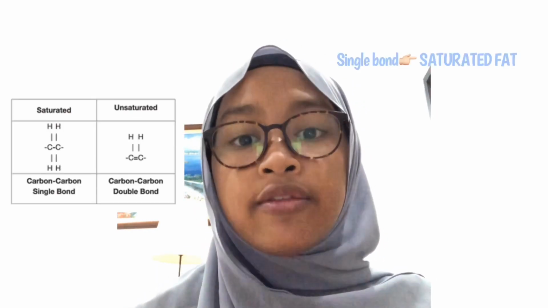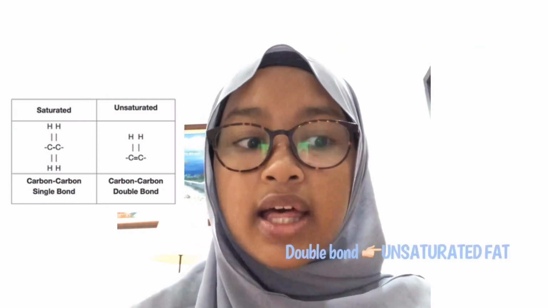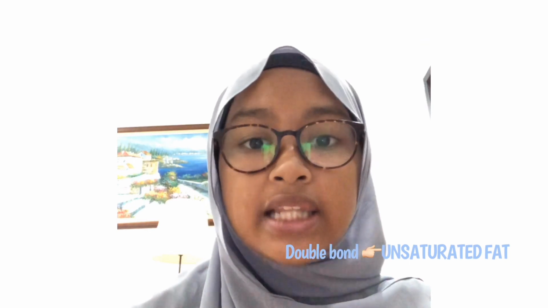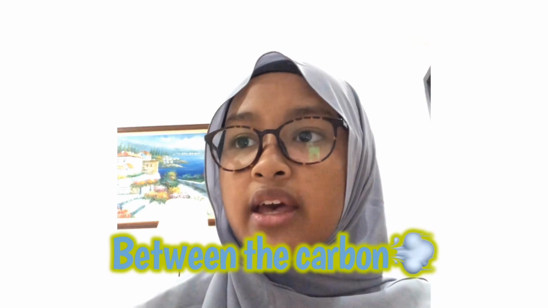Okay, for the comparison between these two, the unsaturated and saturated fats, first we can look at their bonds. For saturated, they only have single bonds, while the unsaturated have at least one double bond between the carbons.